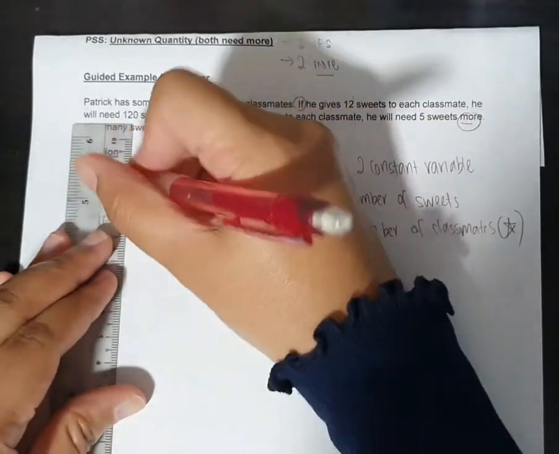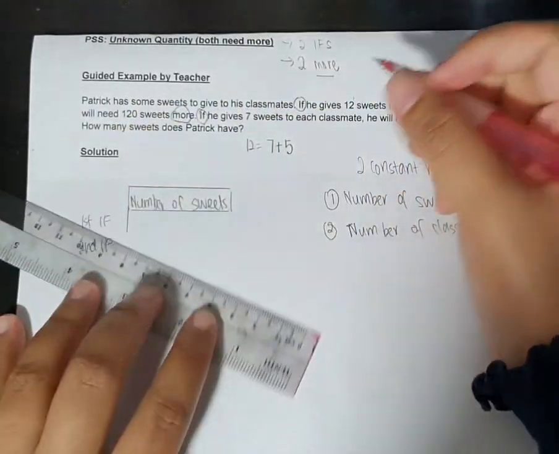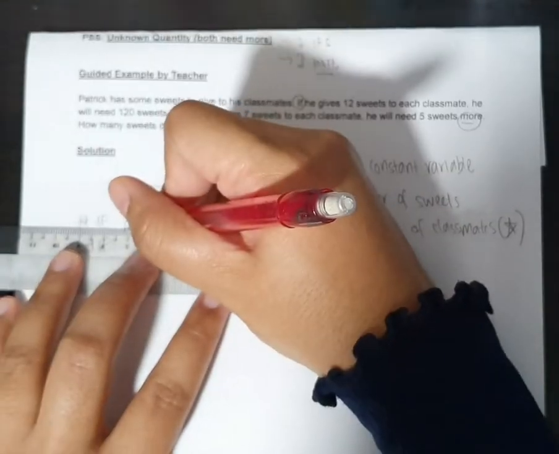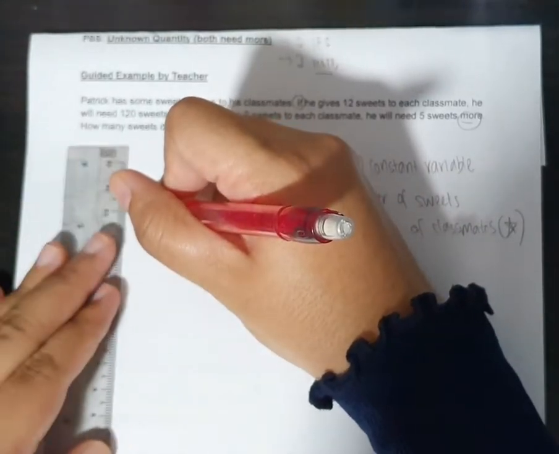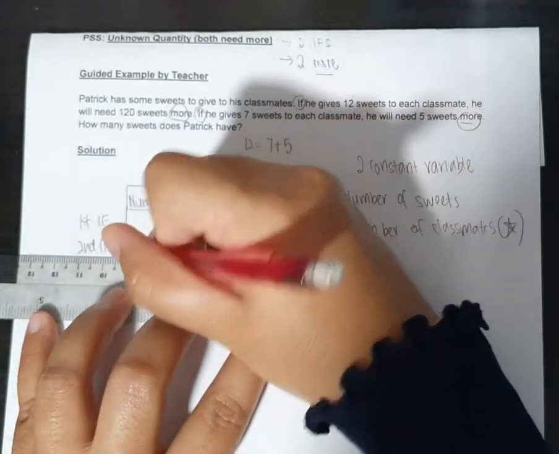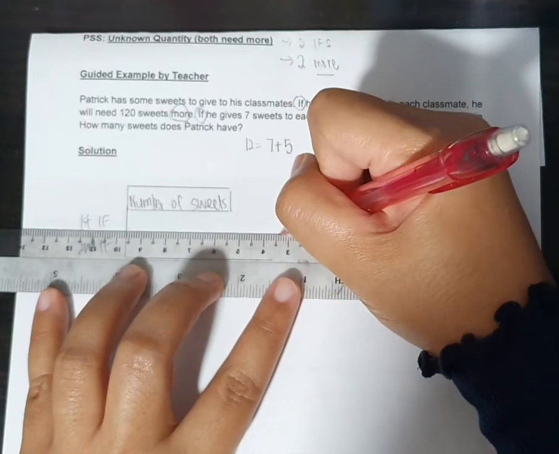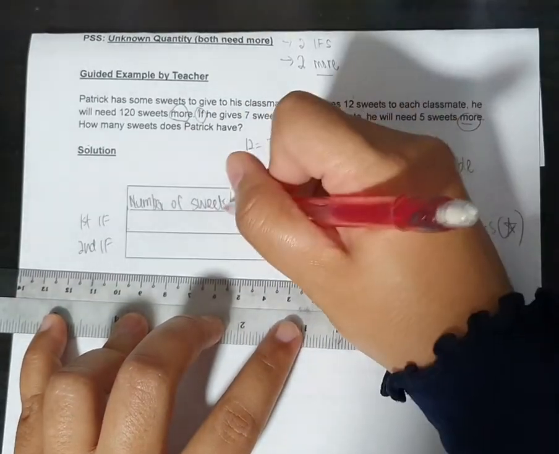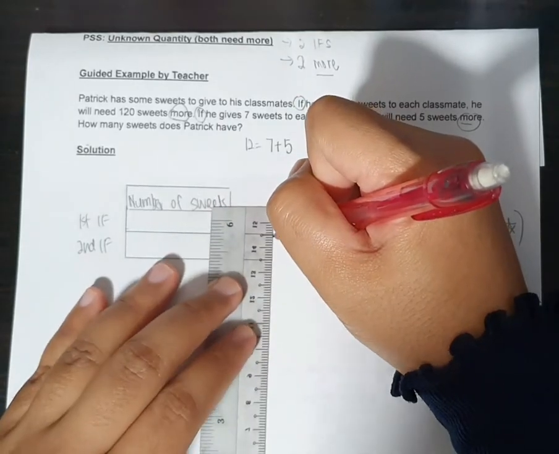Okay, so first scenario, he gave 12 sweets, but I'm not going to start with the first if, I'm going to start with the second if. It will be easier. You will see why. When I draw this, I need it to be beyond this, because he didn't actually have enough to give. He wanted to give more than he had.